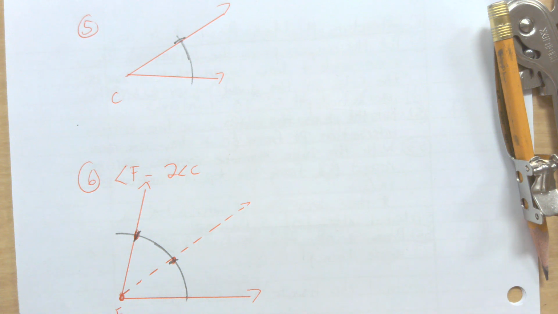Okay? So those are the tricky ones that we didn't specifically go over in our notes. But you should hopefully be able to do them now.